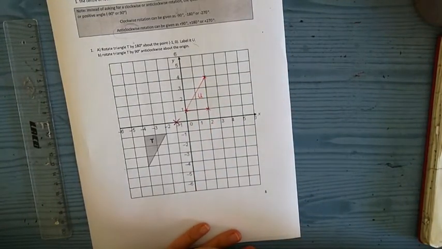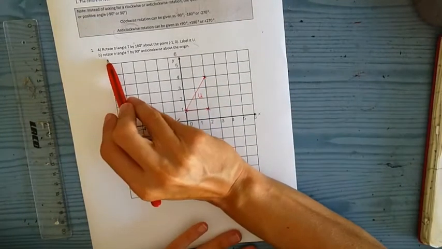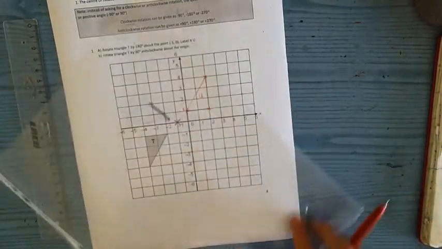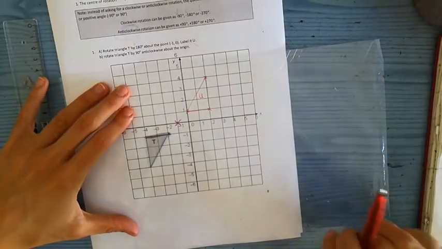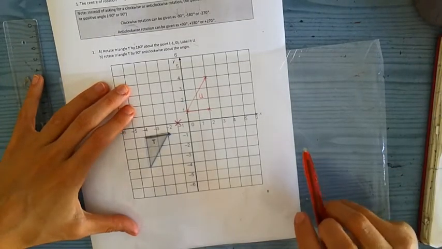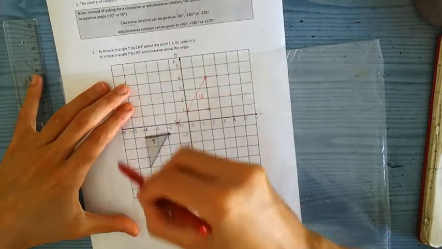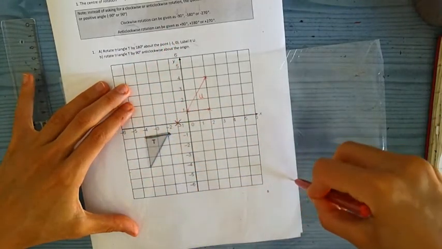Let's do the next one, girls. It's telling me again to rotate this, and I have it over here, traced. I have to move 90 degrees anti-clockwise, so moving against the clock.